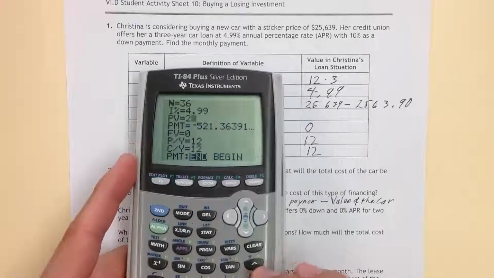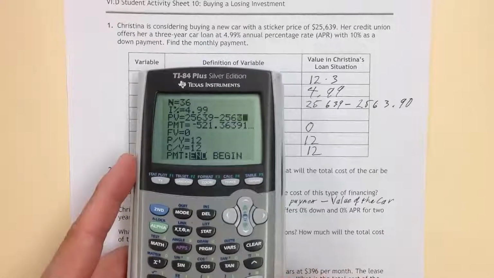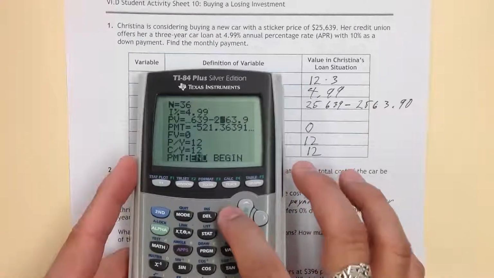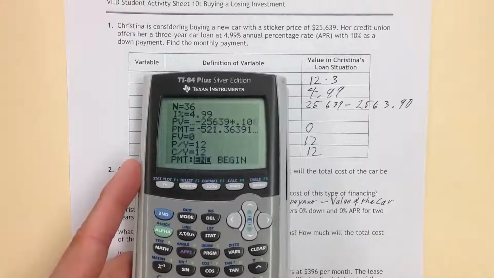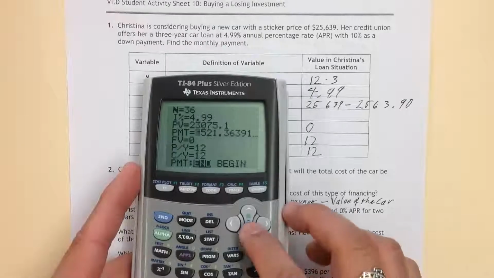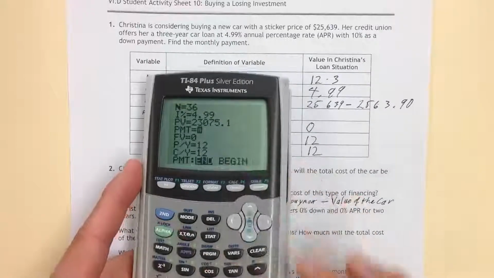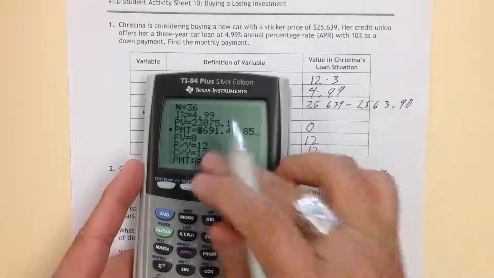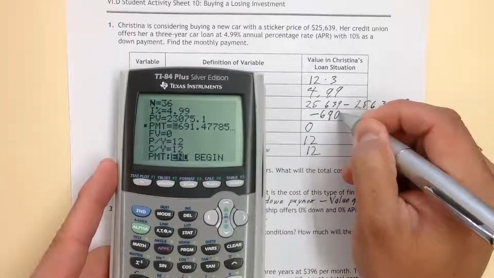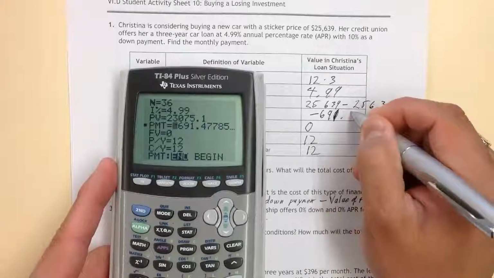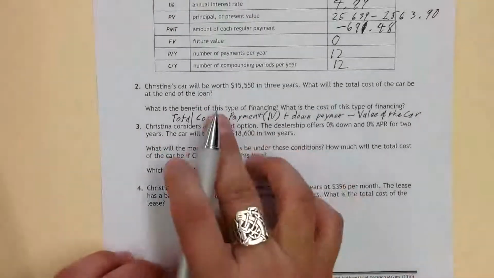Present value is 25639 minus 2563.9, or 25639 times 0.10, that's 10%. That's how much we got. We're going to find out what the payment is. We're paying this down to 0. Those two are already 12. Alpha, enter, I need to make sure it's set to N, otherwise this doesn't do it right. That gives me $691.48.